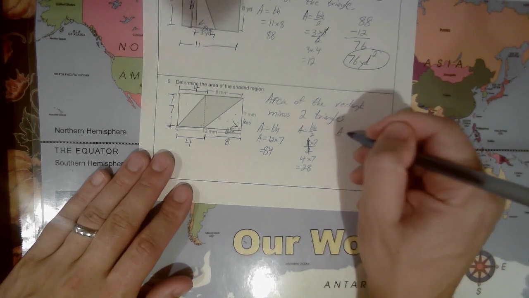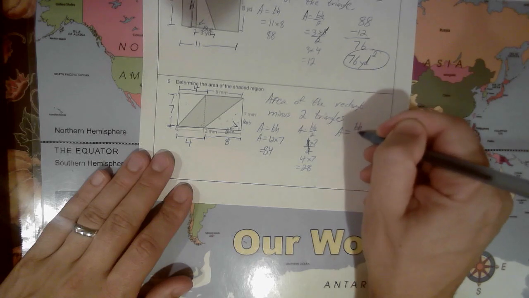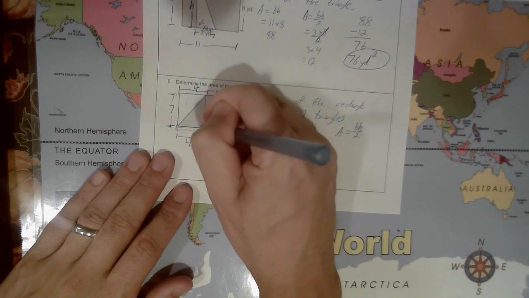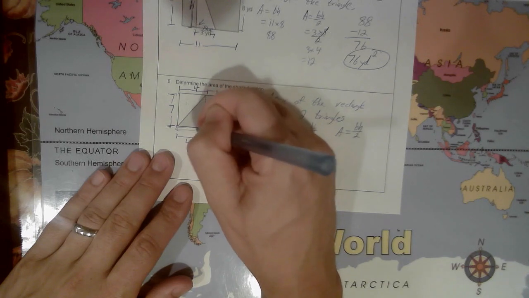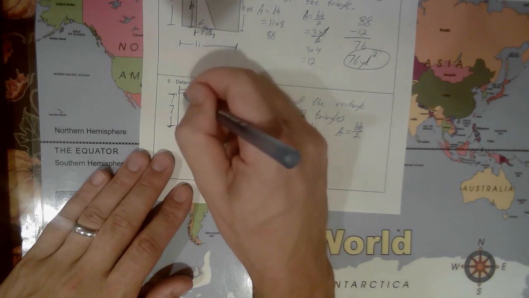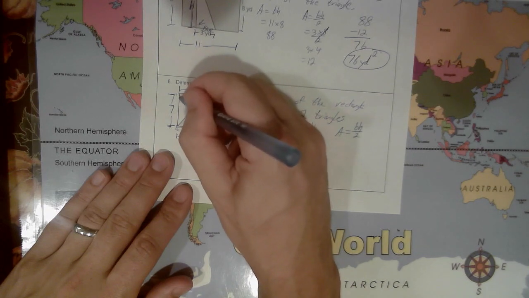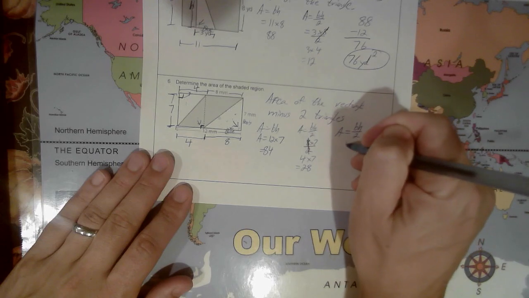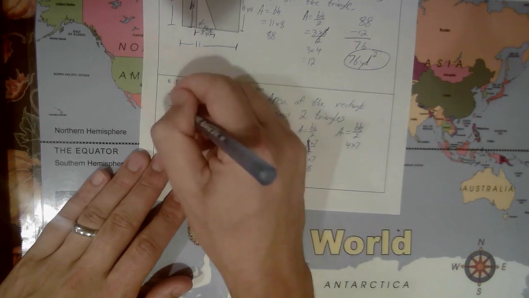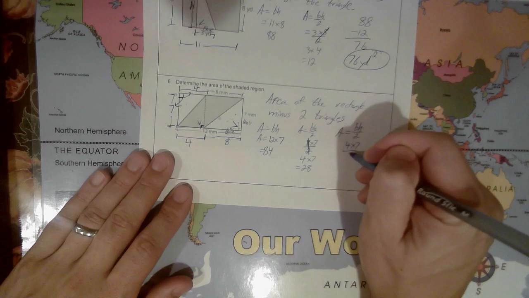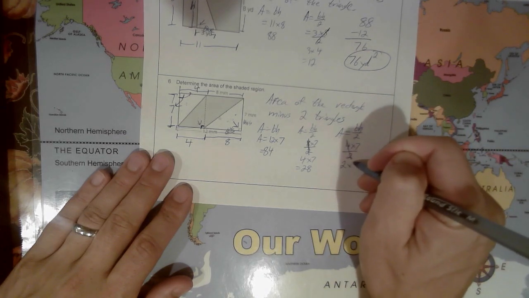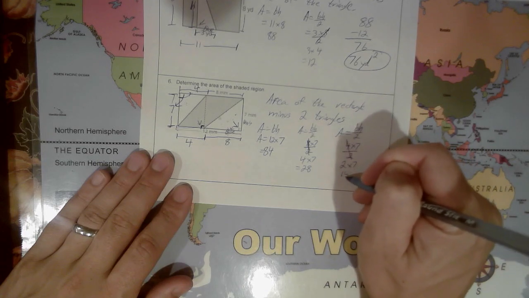Alright, so now my area of the second triangle, again, base times height divided by 2. Okay, so right here, here's my right angle. That implies that this is also a right angle here because this is a rectangle. So my base is 4. My height is 7. Divide by 2. Divide those out. 4 divided by 2 is 2. Times 7, I get 14.